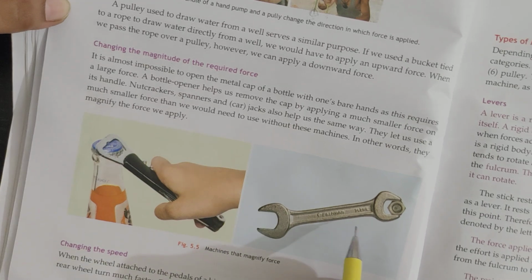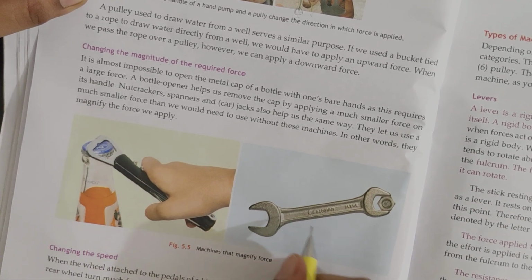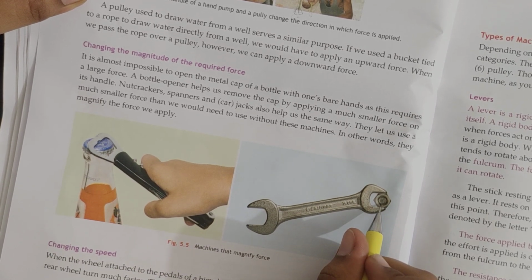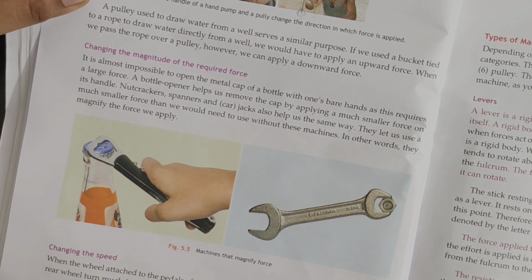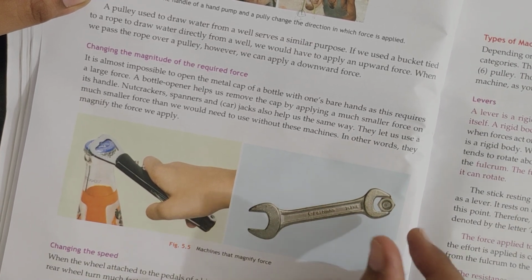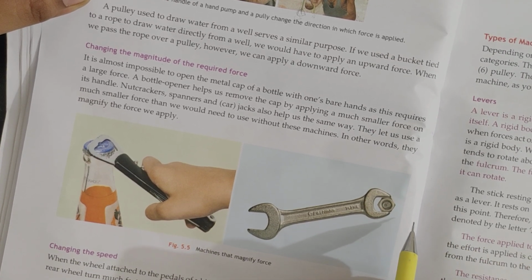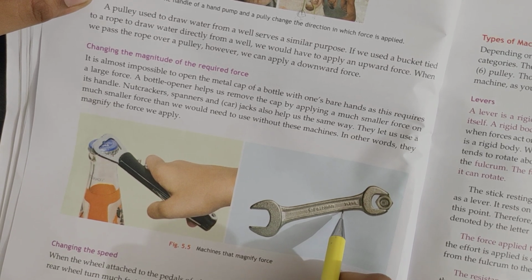Same is here in the case of this scraper also. These are the spanners actually. The spanners are used to loosen or tighten the nuts and bolts. Right? As I said earlier, it is very difficult to tighten it properly with the hand and to open the tightened nut. So this is the machine which is helping us to do so.